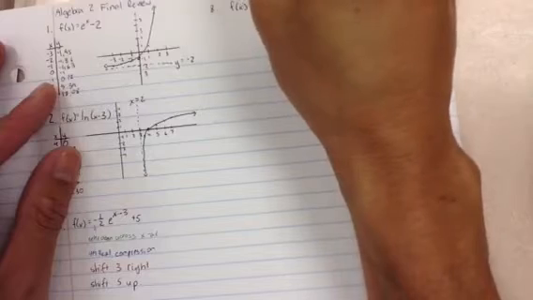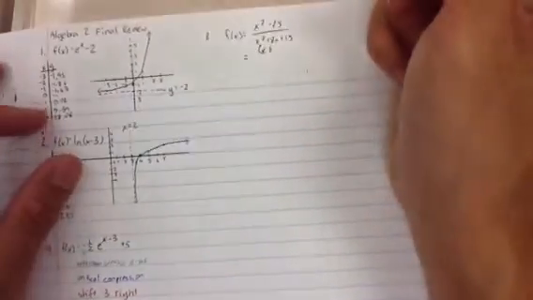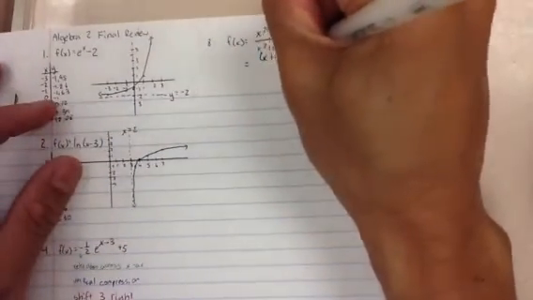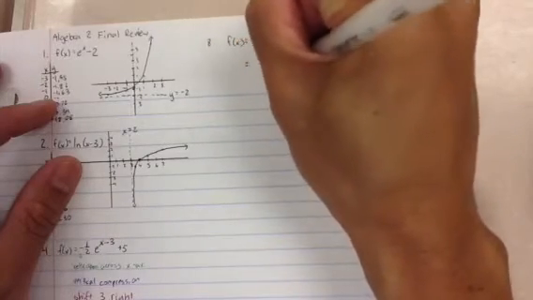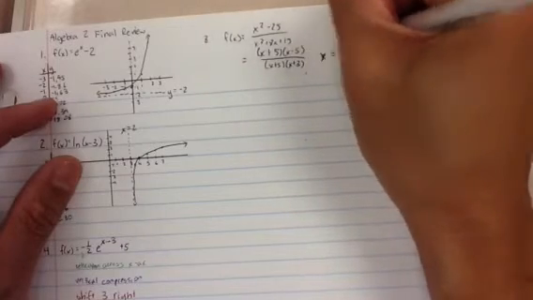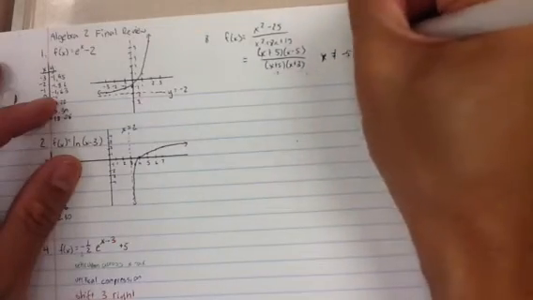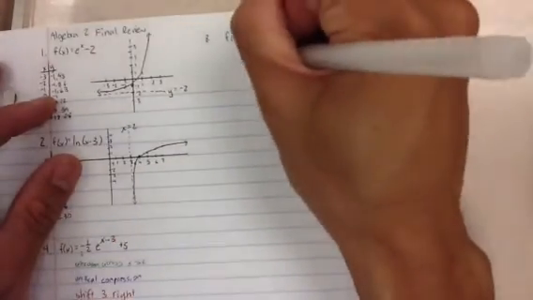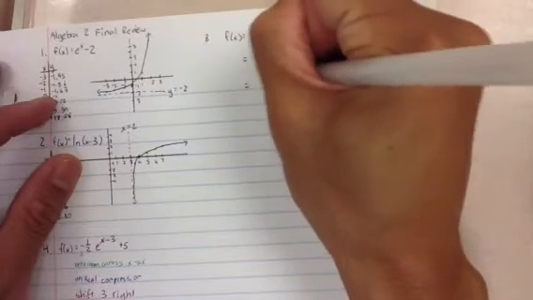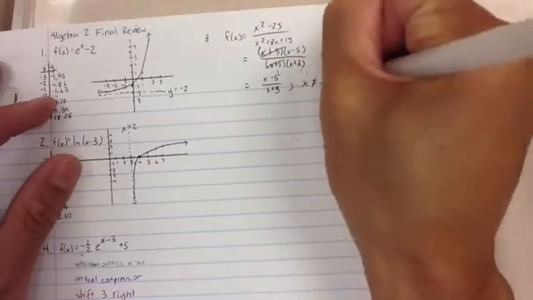Number 8. If f of x equals x squared minus 25 over x squared plus 8x plus 15, and they ask you to simplify, the first thing you do is factor. So you have x plus 5, x minus 5 on top, and x plus 5, x plus 3 down here. List your restrictions. So x cannot equal anything that makes the bottom 0. So in this case, a negative 5 or a negative 3 will make the bottom 0. These 5's cancel out. So this is x minus 5 over x plus 3 with the restriction that x cannot equal negative 5 or negative 3.